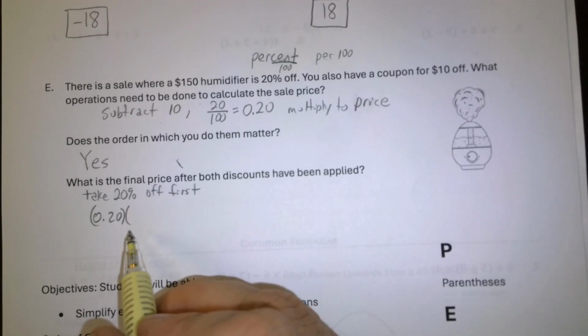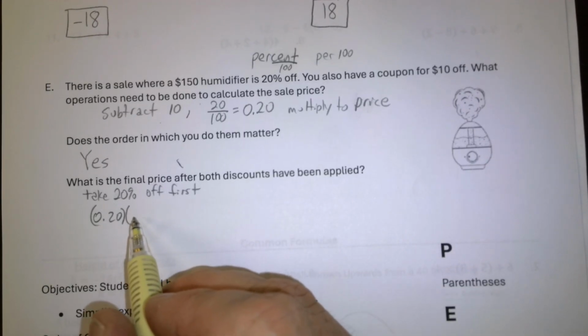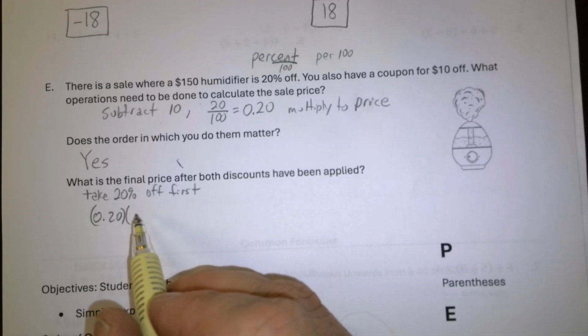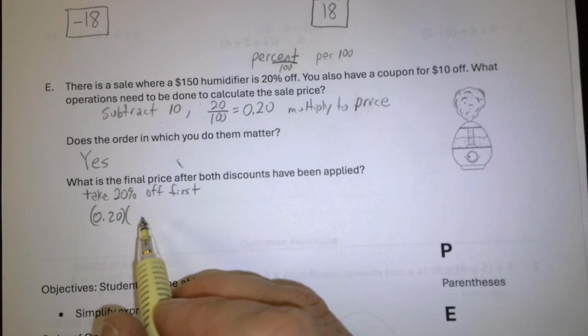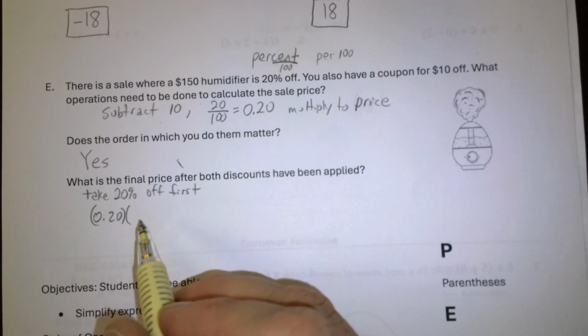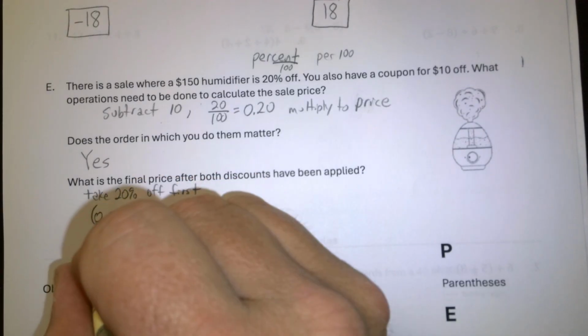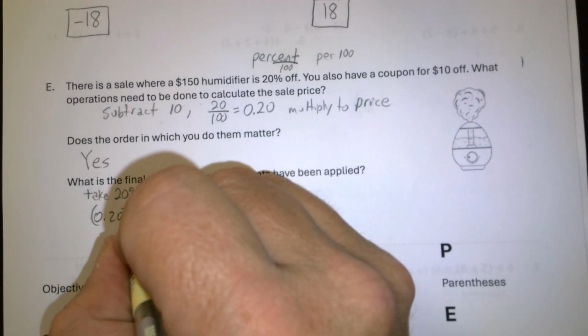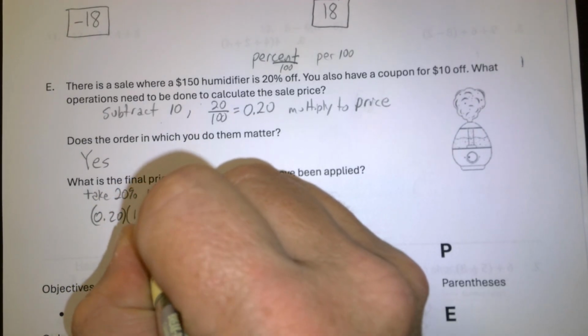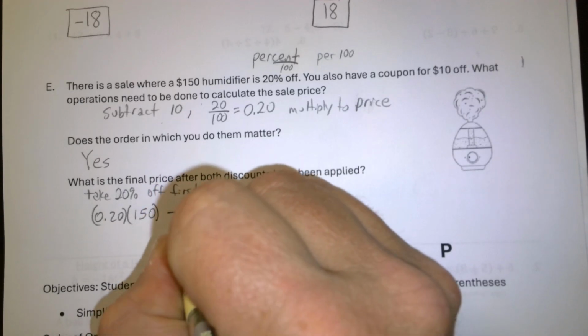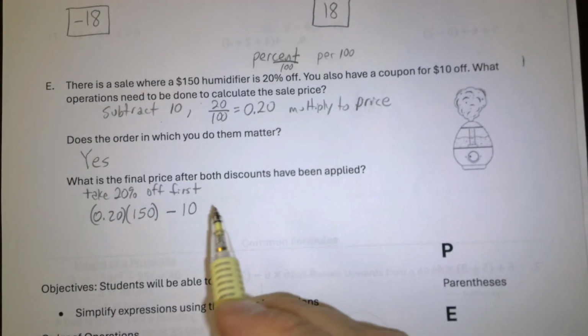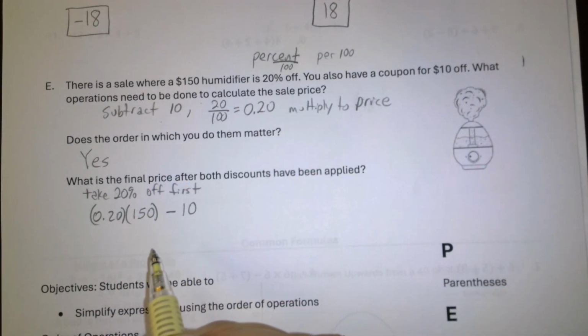So I usually stop using x as a multiplication sign once we start getting into equations, and we're going to get into it in this chapter. So I'm going to go ahead and start doing that now. So this would be 0.20 times the 150. And then I will subtract the 10 afterwards.